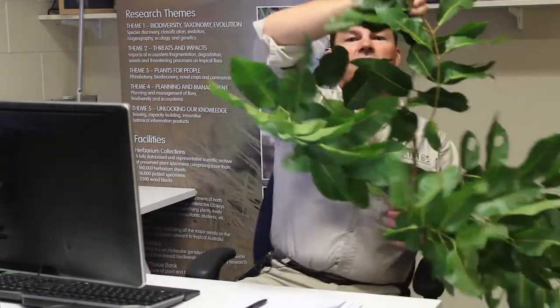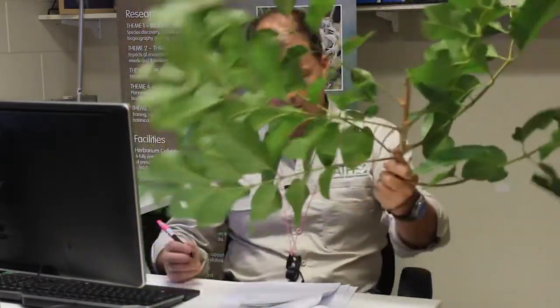Okay, so we've been out into the rainforest and we've collected our plant, and here it is. It's a nice big rainforest plant. So I've collected two pieces of this plant, one for preservation as part of a herbarium, and I've got a second bit here for identification purposes. So now we're going to run through the rainforest key and identify this plant.